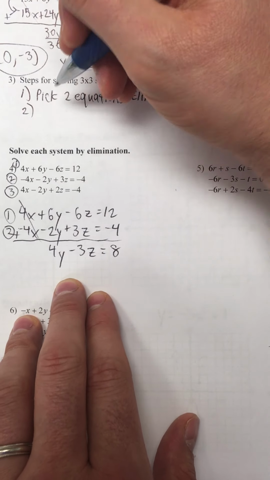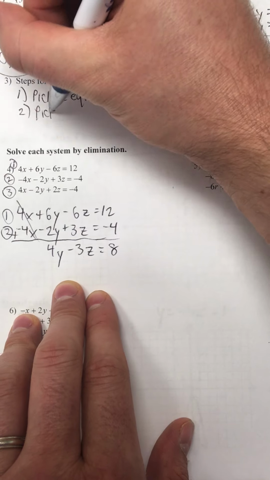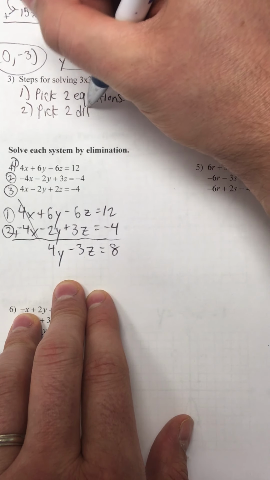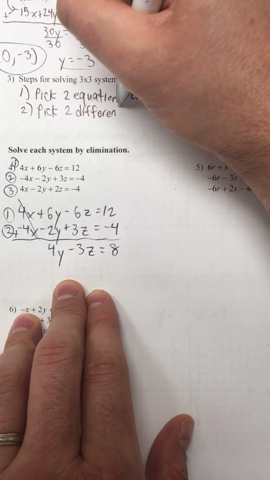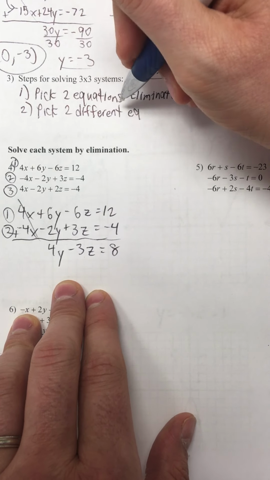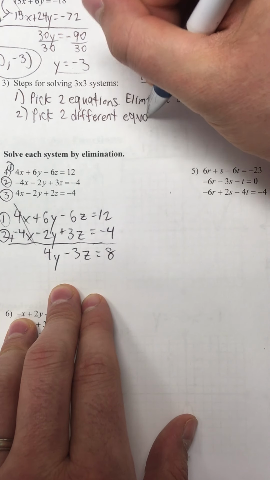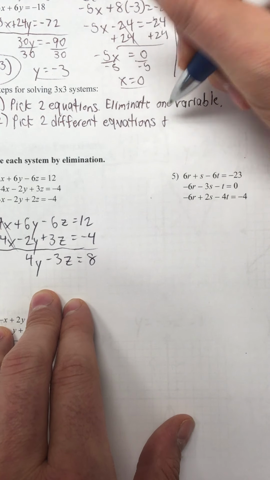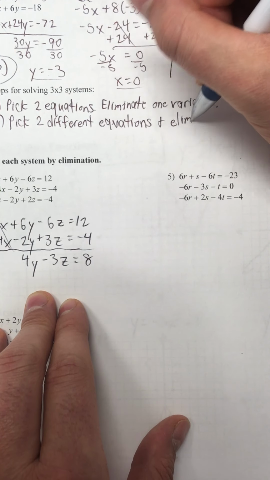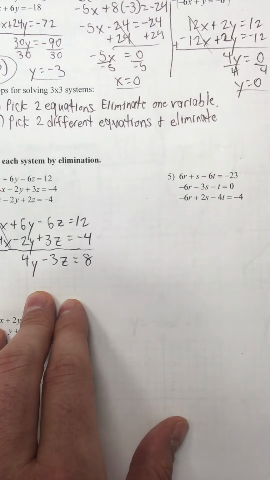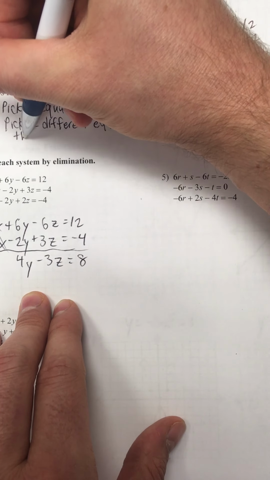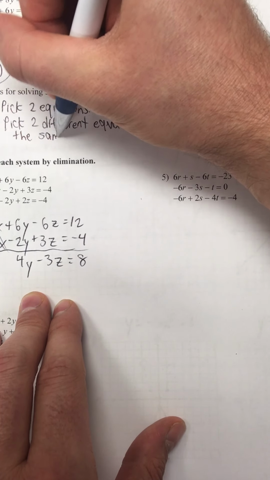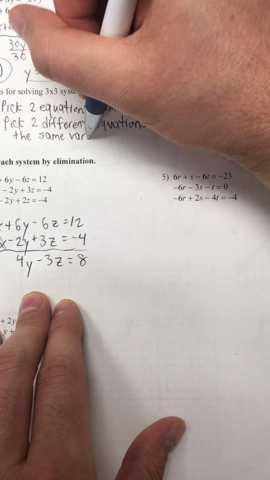Now step 2, pick 2 different equations and eliminate the same variable. And that's crucial, all right?